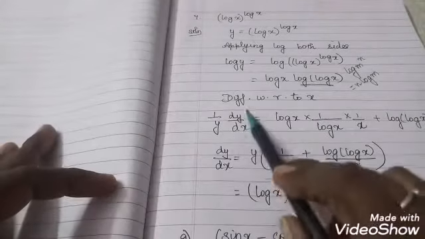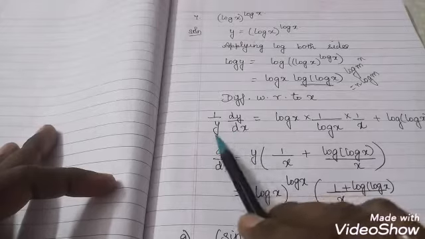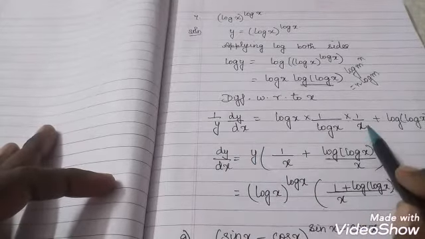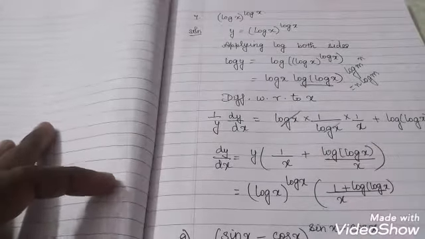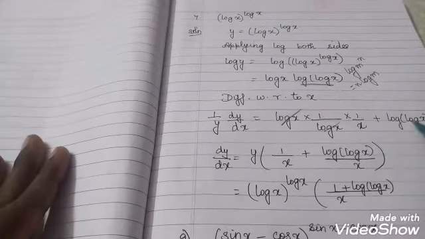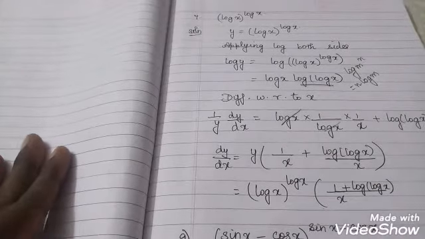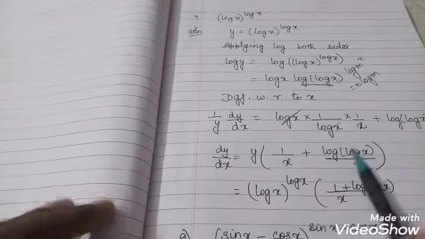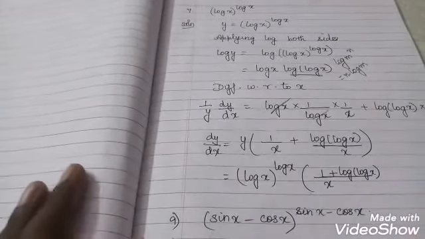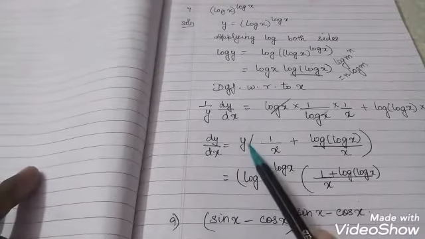Got it? Now your dy by dx is equal to, cross multiply it here, y into, in this case log x and log x get cancelled. So you're left with 1 by x plus log of log x into 1 by x, which is log of log x divided by x. What is your y equal to here?